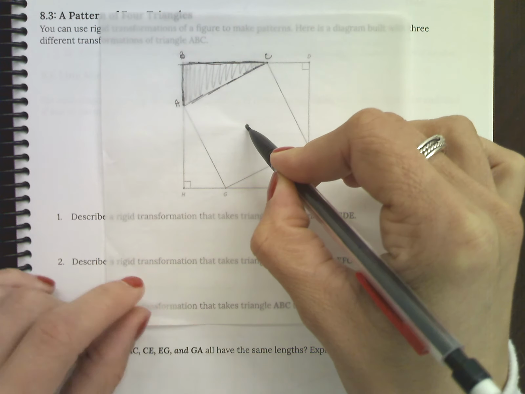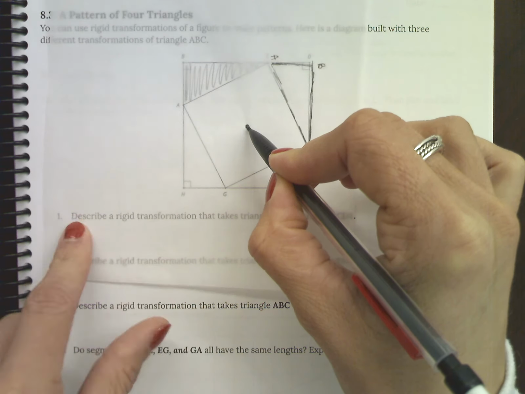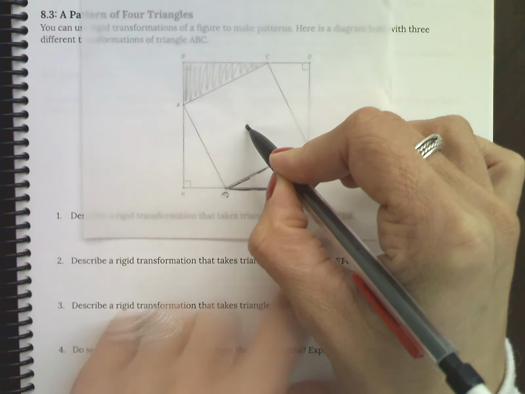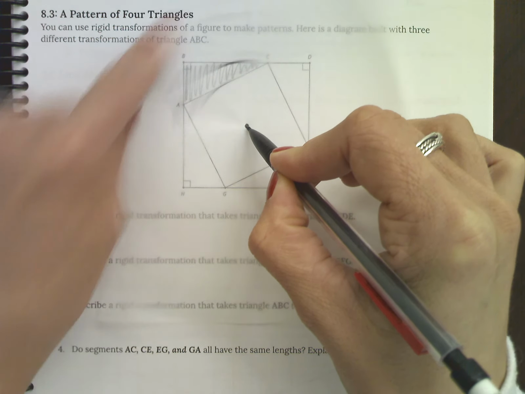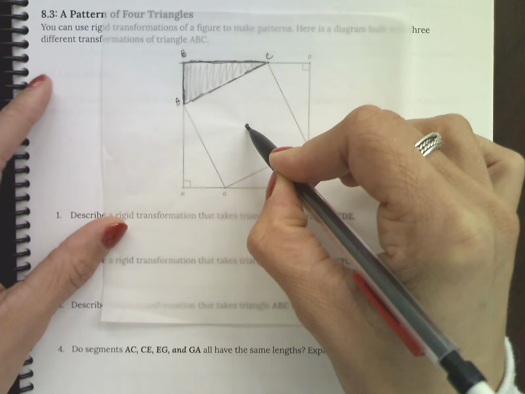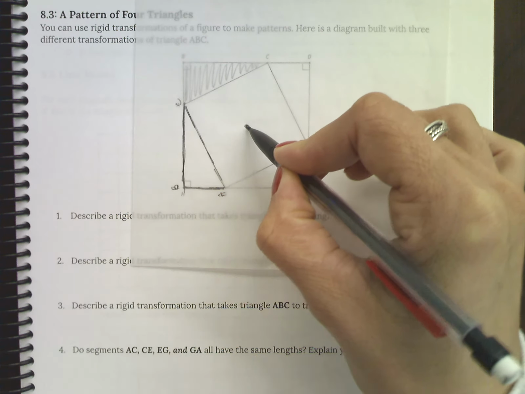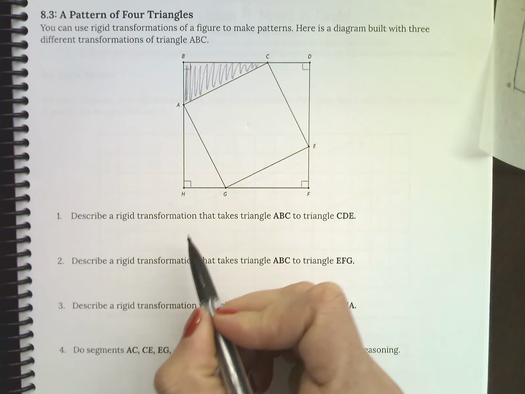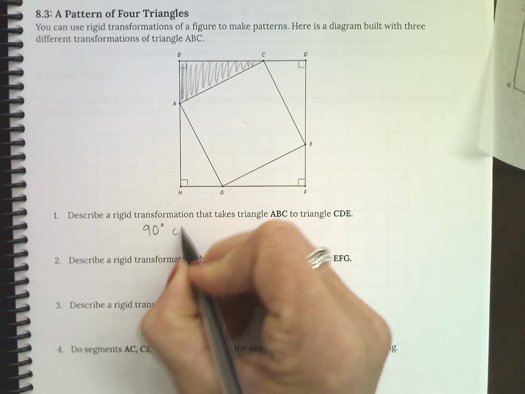And if you said a 270-degree clockwise rotation, so 90 degrees clockwise, 180, 270 degrees clockwise, it lines up. Or instead of turning my paper 3 times to the right, you could have just turned it 1 time to the left.